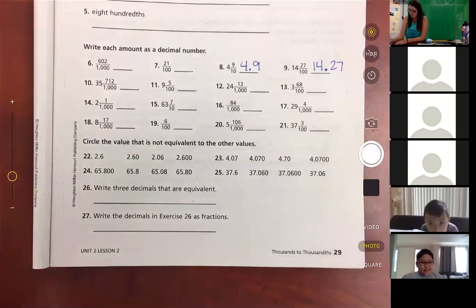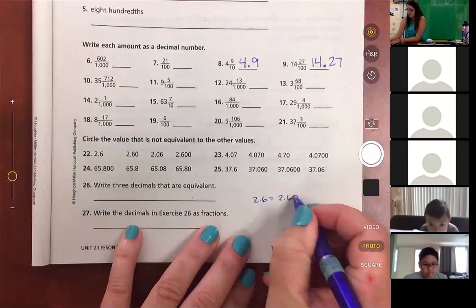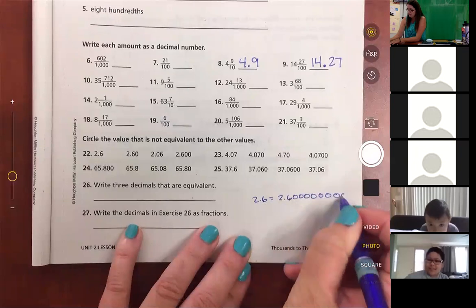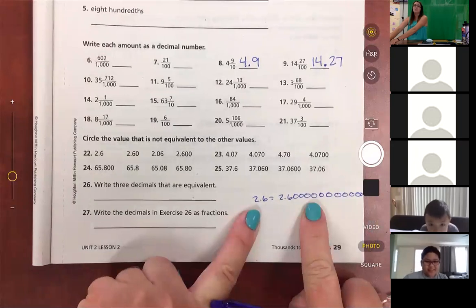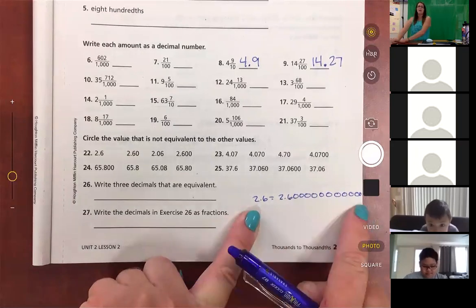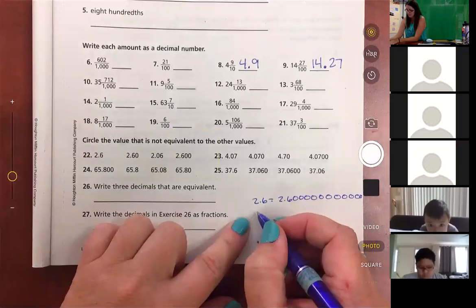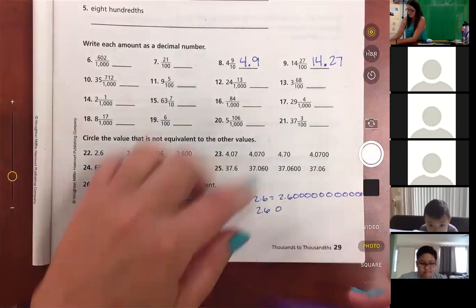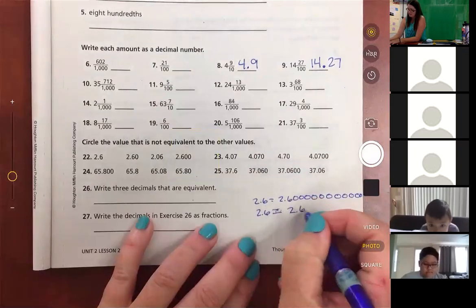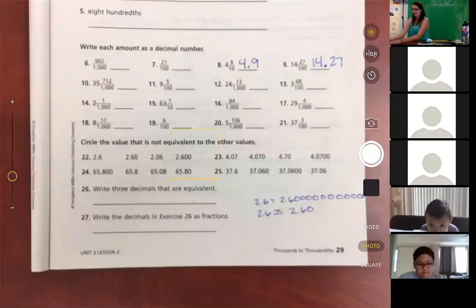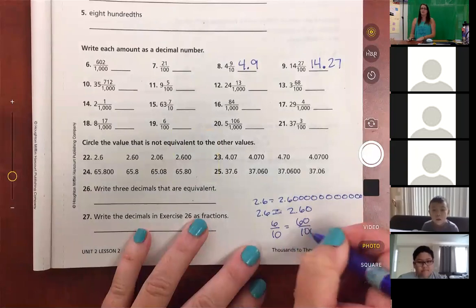So what I mean is this first one, 2 and 6 tenths, is equivalent to 2 and 6, I don't even know how to say this number. I am adding 0, 0, 0 all the way to the edge of my paper. These two numbers are the exact same. You can put zeros on there all day long, and it's still going to be equivalent. Because 6 tenths, well here, I'll make it a little easier to explain the why. That is equal to 2 and 60 hundredths, right? So I'm saying 6 tenths is the same as 60 over 100.